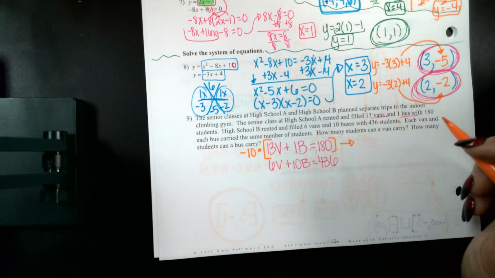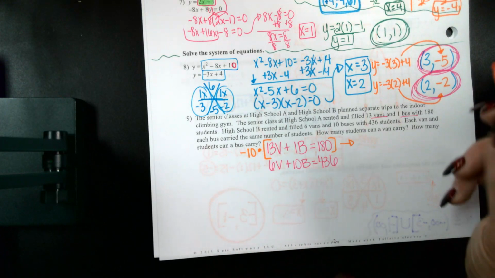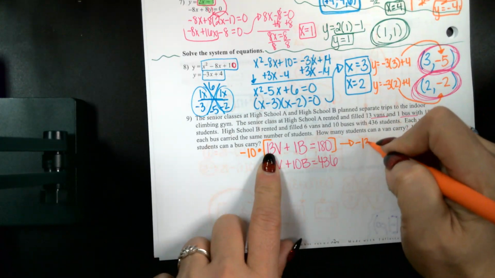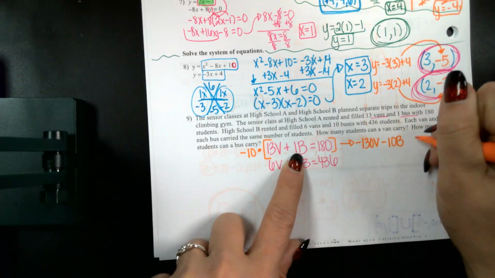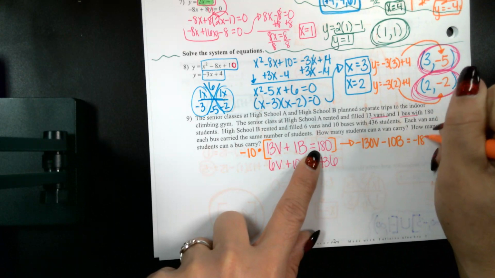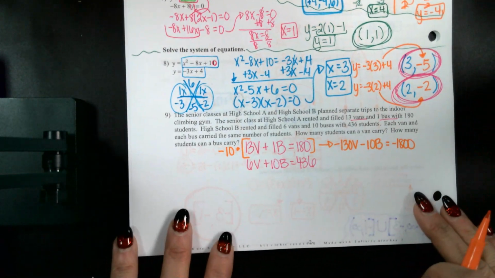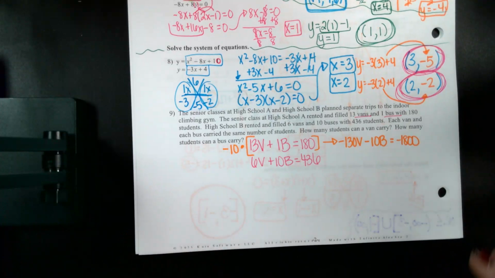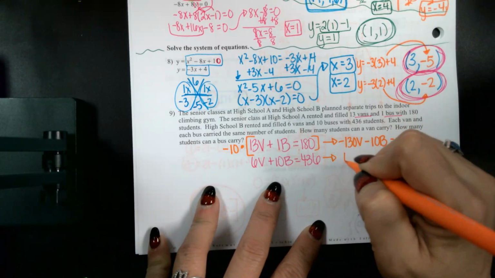Guys, when you multiply by 10, it just adds a 0 on the end, so you don't even have to type it in. This would become -130v. This would become -10b. And this would become -1800. Obviously that only works with 10, but that'll save you a little bit of time. Now I don't have to change this bottom equation at all.